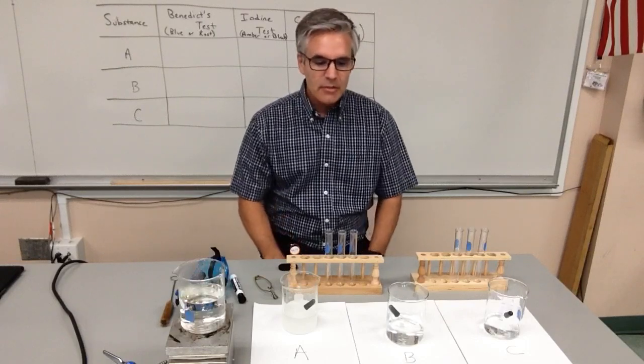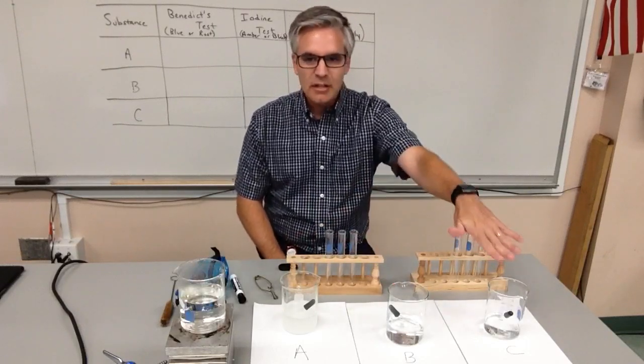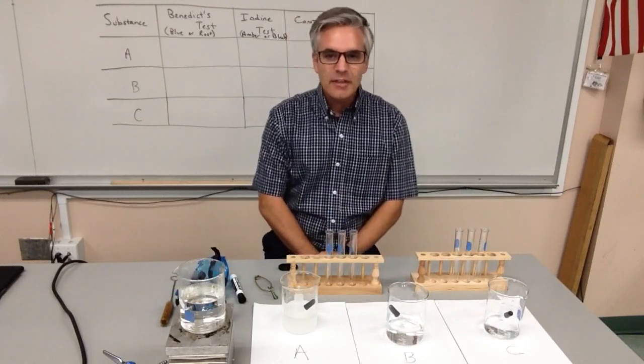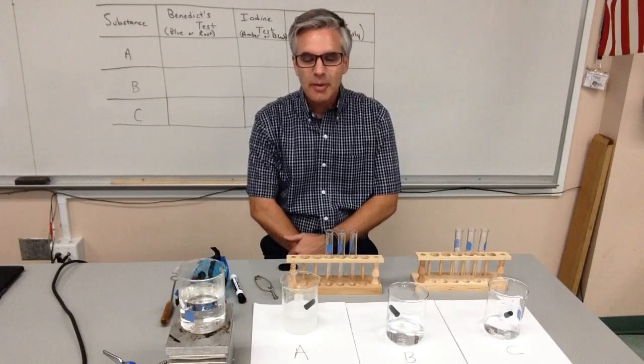Our purpose of this lab is we are here to identify what these three unknown substances are. So we have substance A, B, C, and we're trying to figure out what they are in terms of a monosaccharide, a disaccharide, or a polysaccharide.